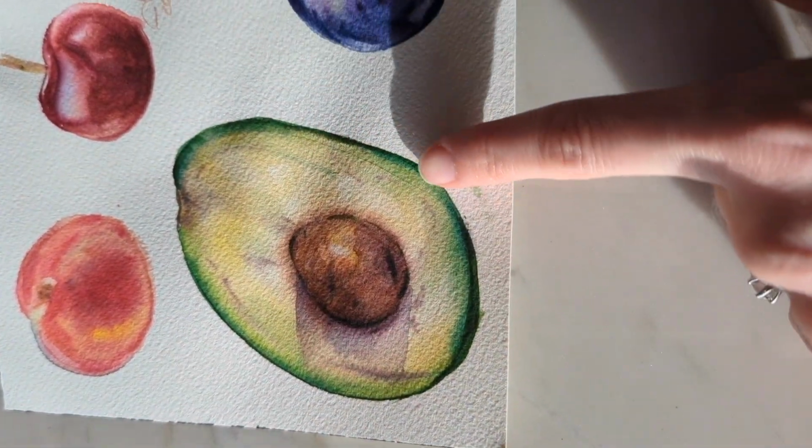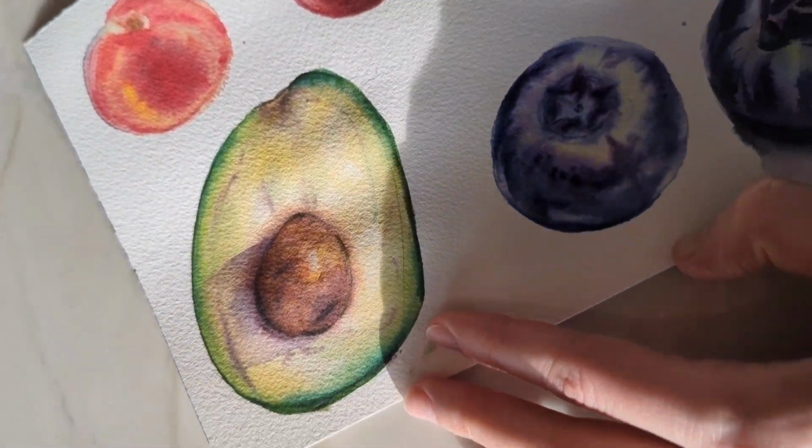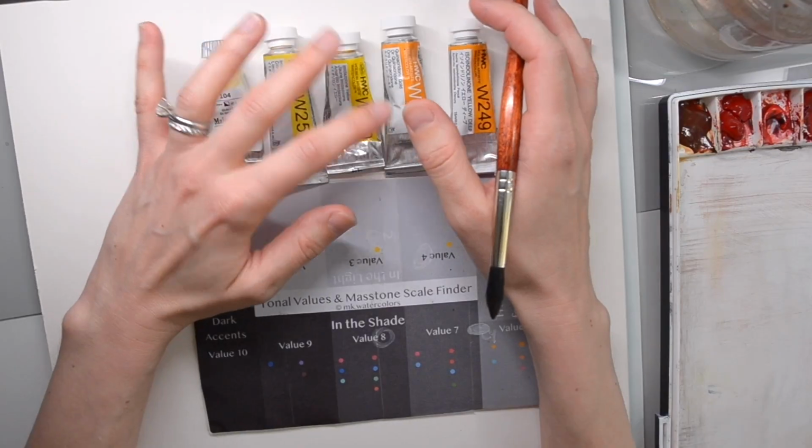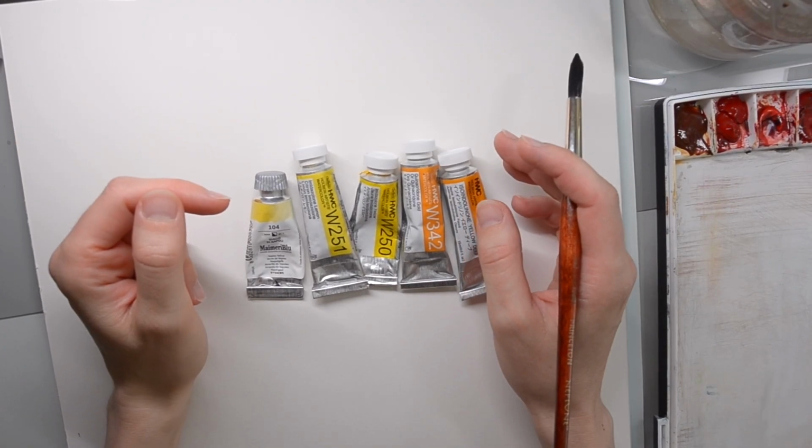Have you ever felt like after you were painting with yellows, when you started layering in those midtones, your yellow disappeared? Hi everybody, I'm MK, your Italian watercolor friend.